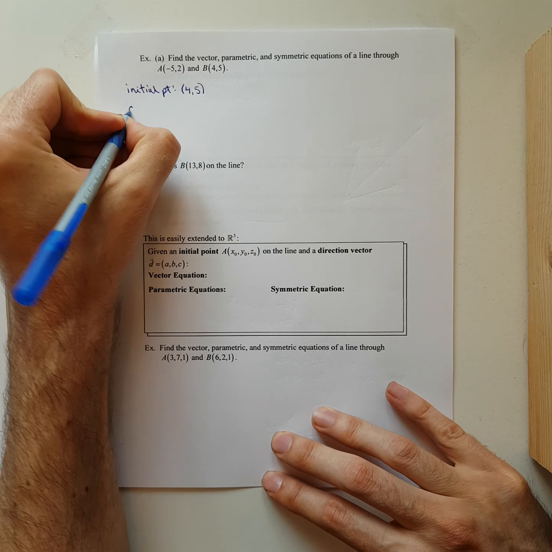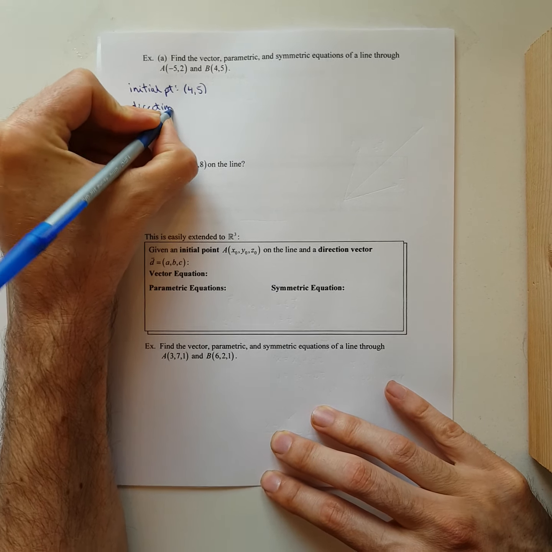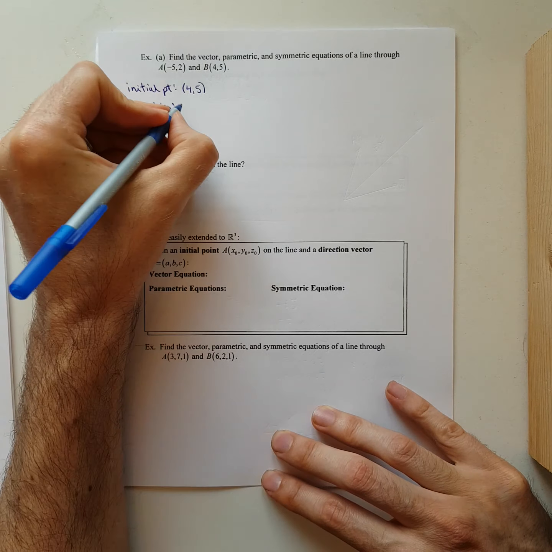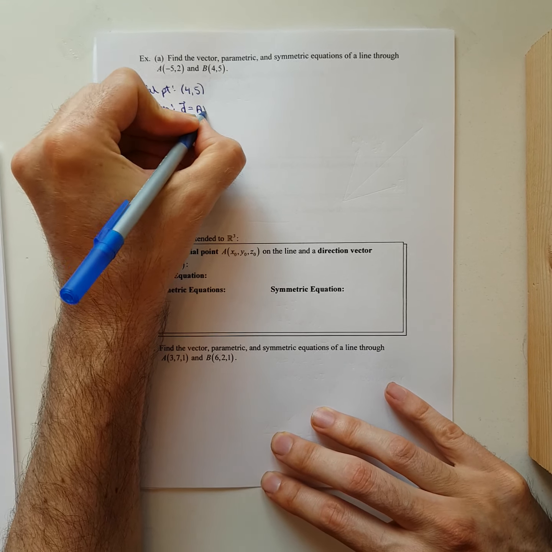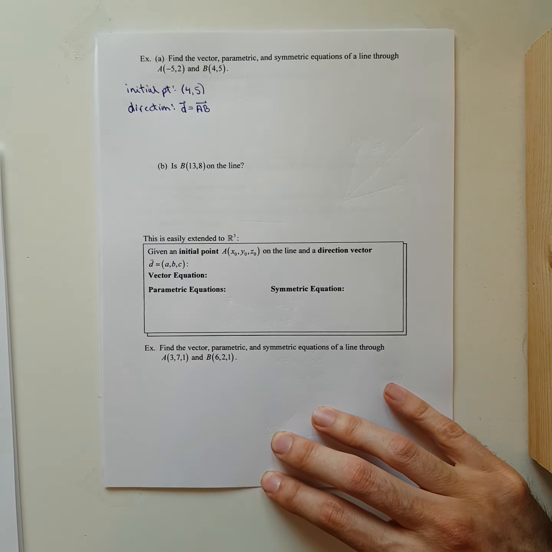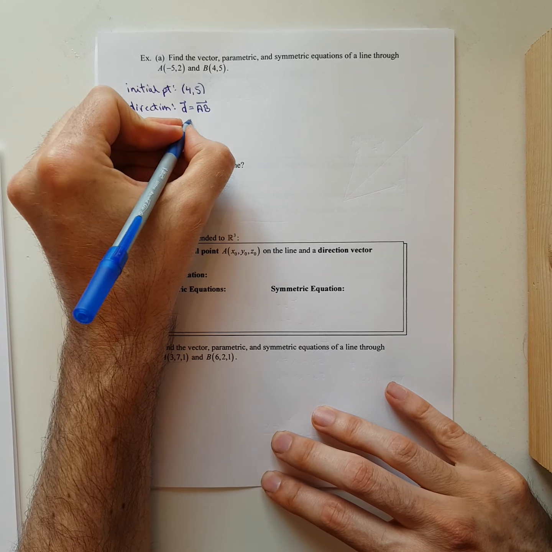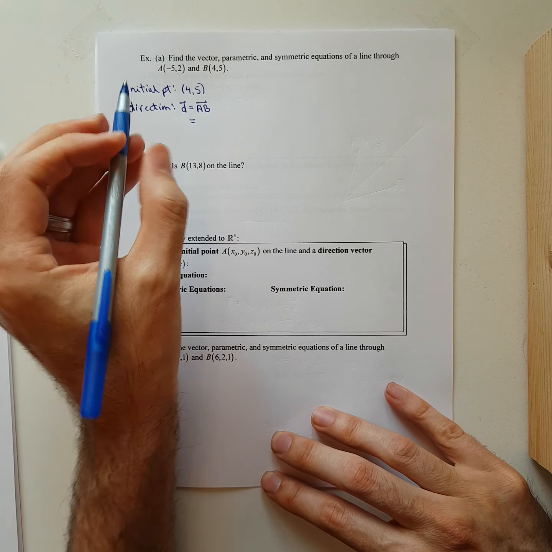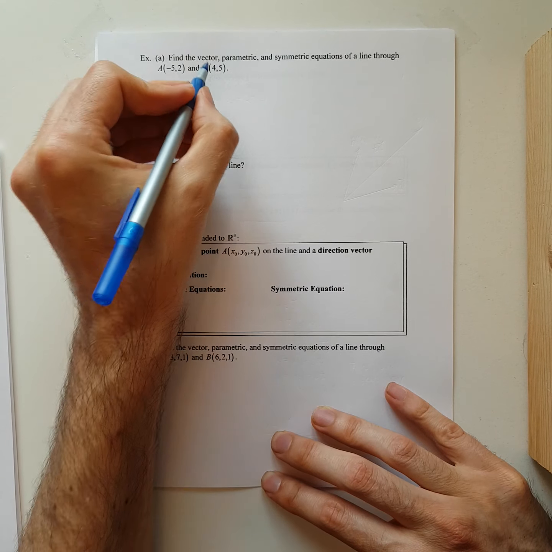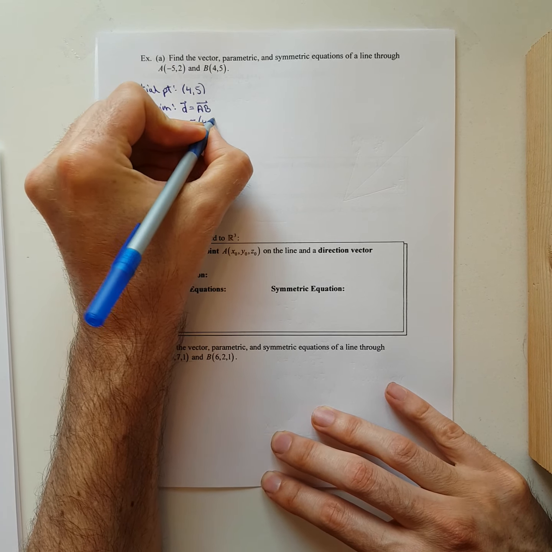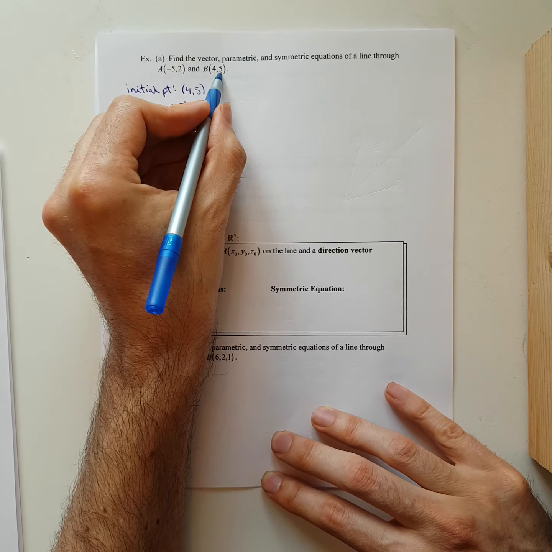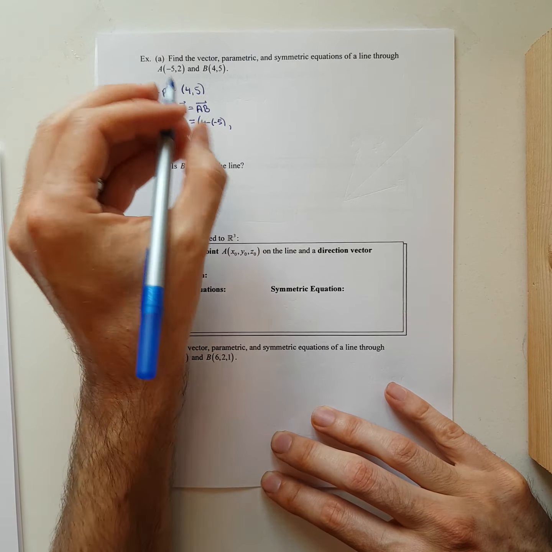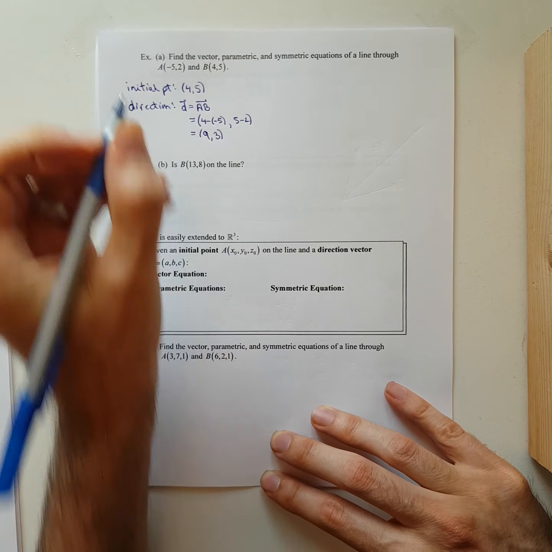The next thing that I need is a direction vector. I need to know what direction this line is pointing. And since these 2 points are on the line, the easiest way to get a direction vector is just to figure out, well, what is the vector that goes from A to B? So remember that if I want to calculate a point-to-point vector, all we do is subtract coordinates. So I'm going to do 4 subtract -5. Then I'm going to do 5 subtract 2, which gives us a direction vector of 9, 3.